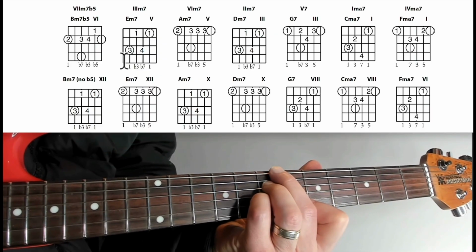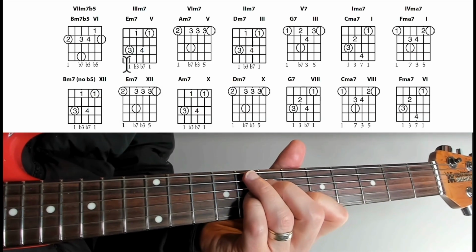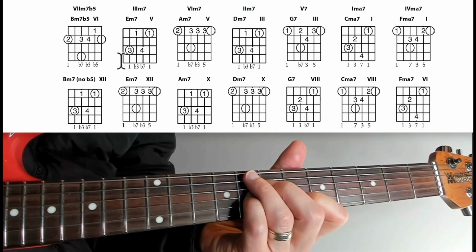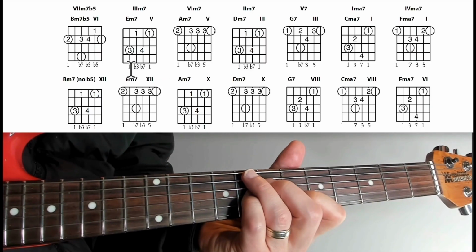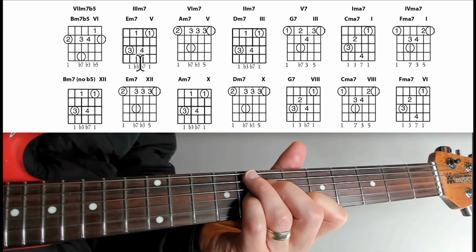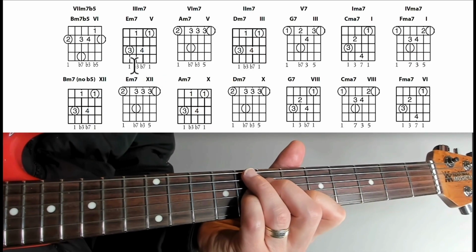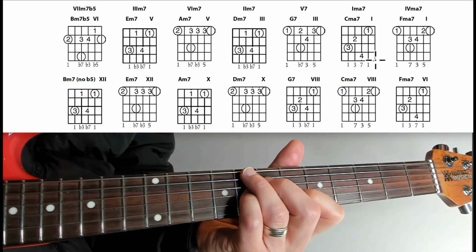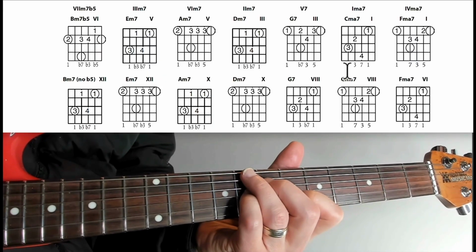In between, the other ones are all a second category, which is a doubled root. It's 0, 1, 3, 7, 1, 0. So there's a root or 1 on the fifth and second string both. And there's no fifth in these. So notice 0, 1, 3, flat 7, 1, 0, 1, flat 3, flat 7, 1. Two chords later, you have the same thing, 0, 1, flat 3, flat 7, 1. Then you have a major 7, 0, 1, 3, 7, 1, 0, and so on.